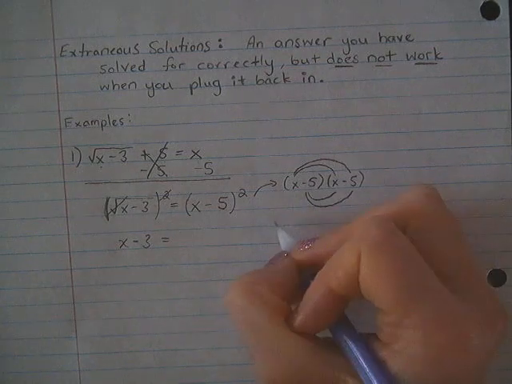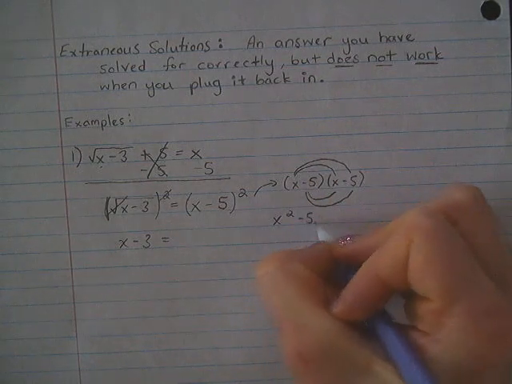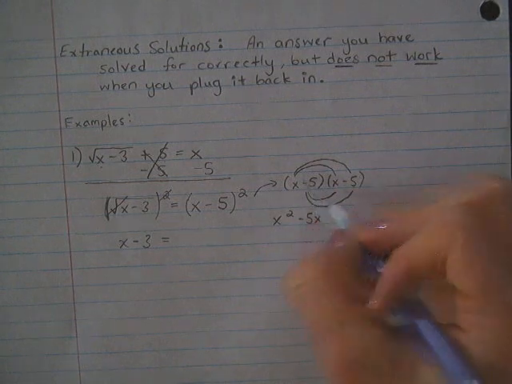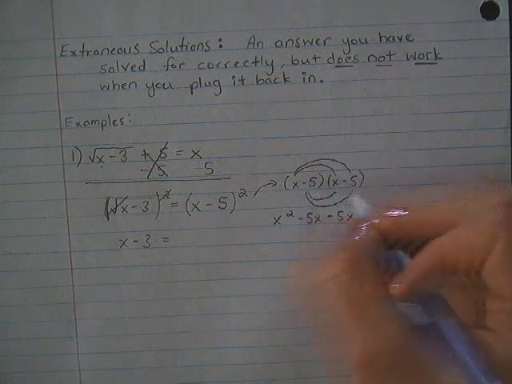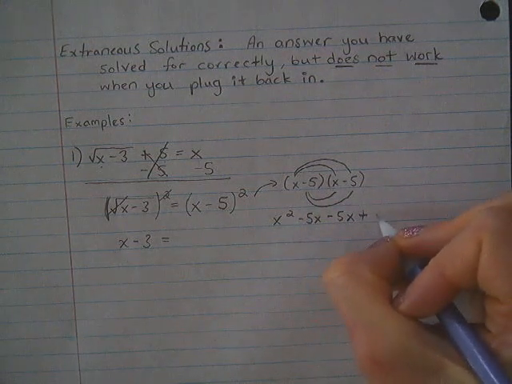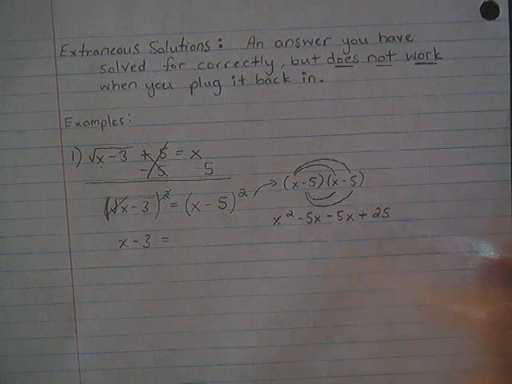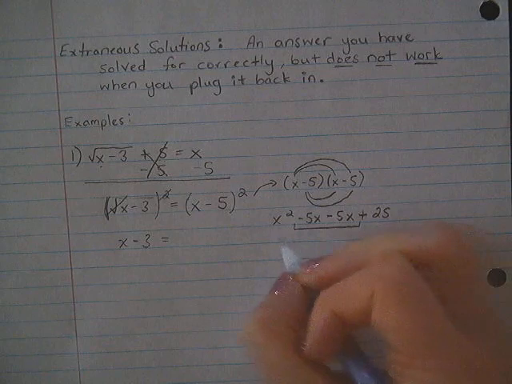So x times x is x squared. x times negative 5 is negative 5x. Negative 5 times x is negative 5x. And then negative 5 times negative 5, a negative times a negative is a positive, and 5 times 5 is 25.